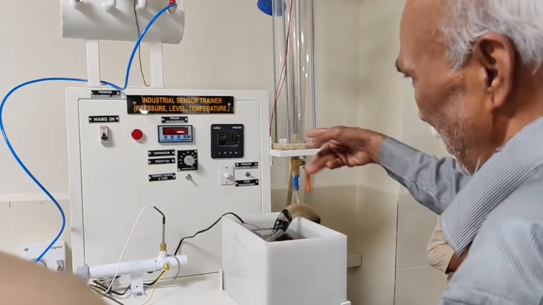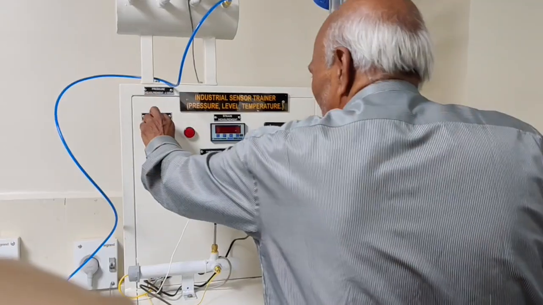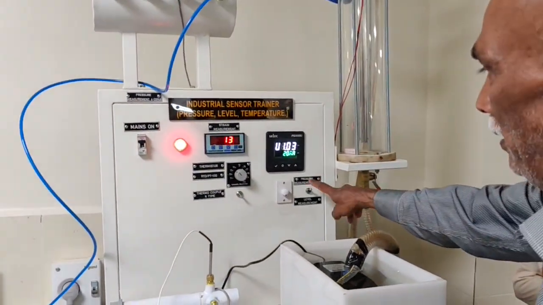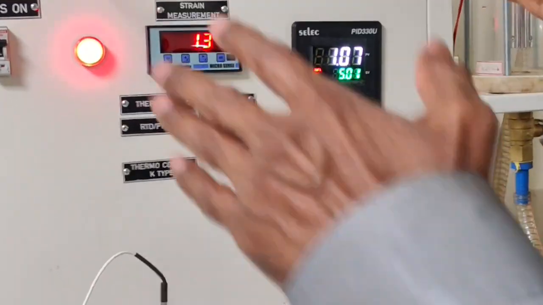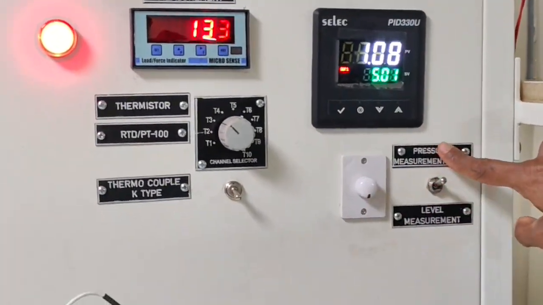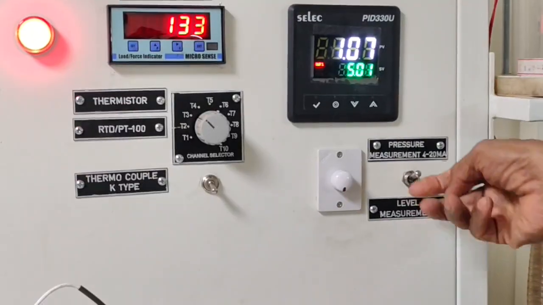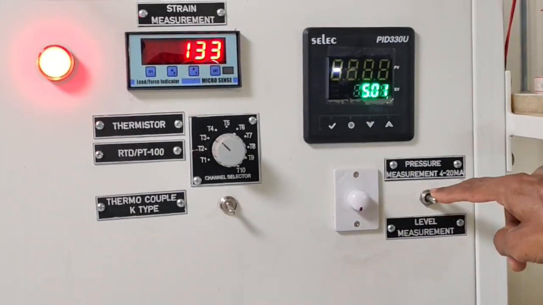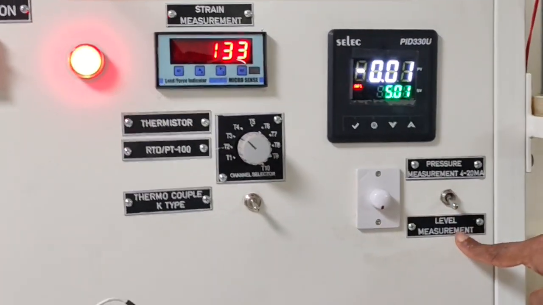Shall we start? I will explain about the meter. Once you start this meter, you want to measure the temperature. We have provided a switch because it's a mini kit. Now everything has to be controlled in one panel only. So one switch is there: pressure measurement you have to keep up. If you bring it to the center, nothing will be read. It's a zero. If you bring it below, this will be level measurement.